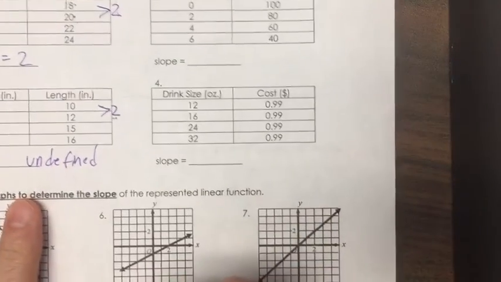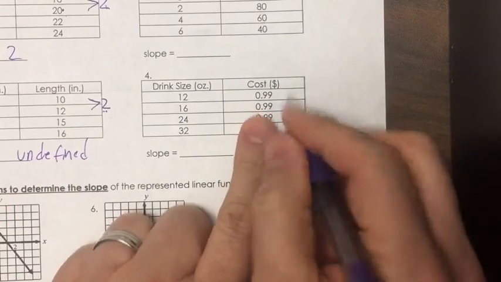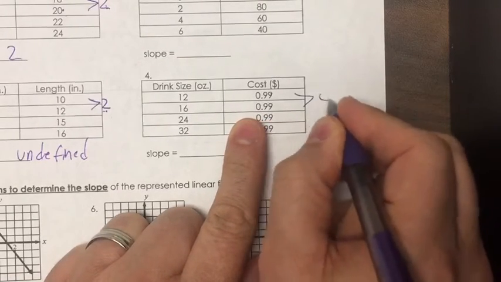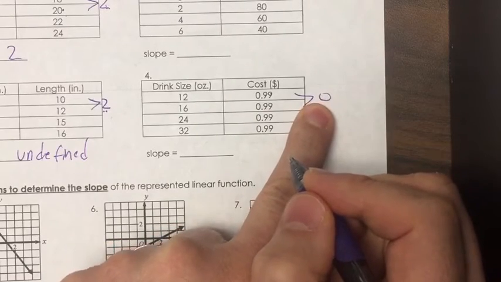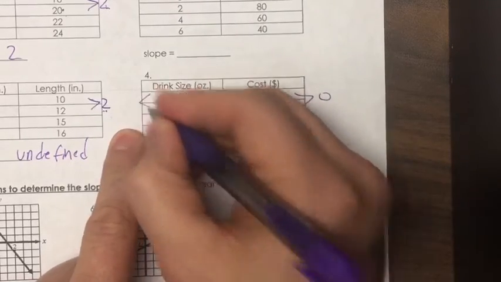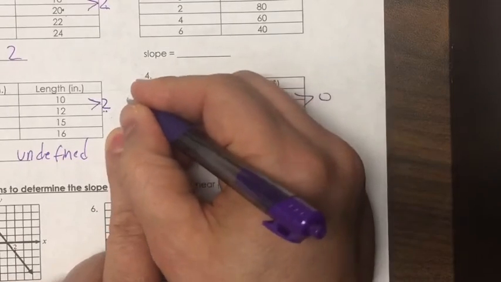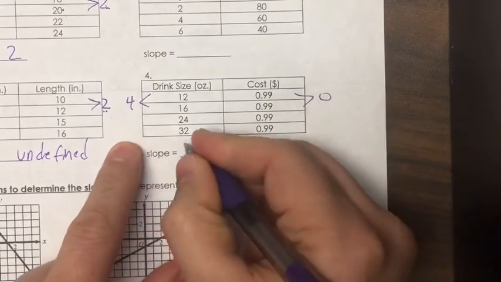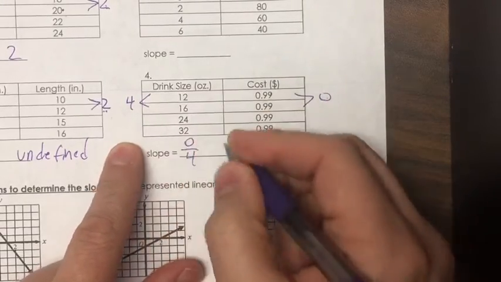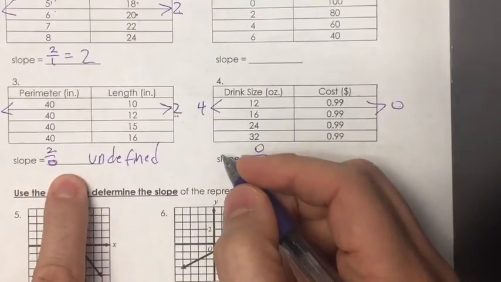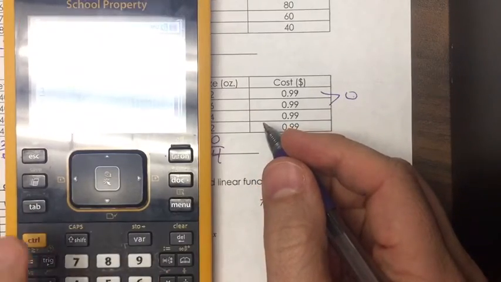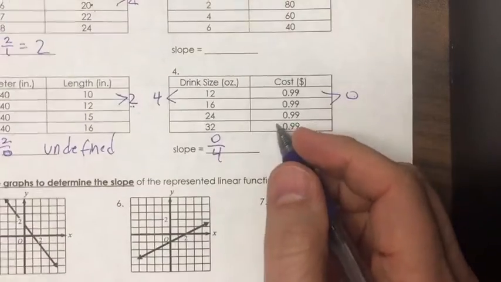Okay, number 4, we will also do. It is not undefined. We are dealing with a 0 here, but now it's on the y end, okay? 99 cents all the way down. There's no change, so my change in y is 0. For x, 12 to 16, it's going up 4, right? So now when I do my change in y divided by my change in x, it's 0 divided by 4. It's not the same thing as when 0 is in the denominator. Now 0 is on top, and when you put 0 divided by 4 in, it just gives you 0, okay?